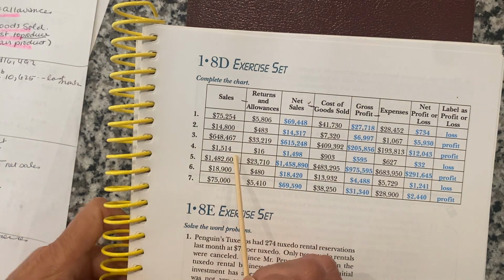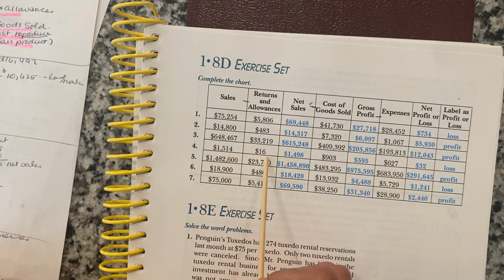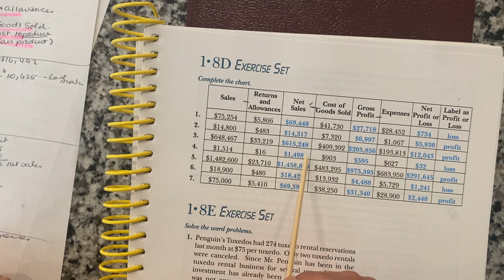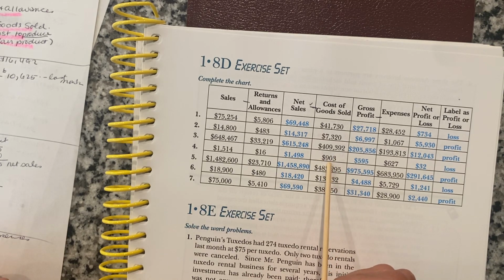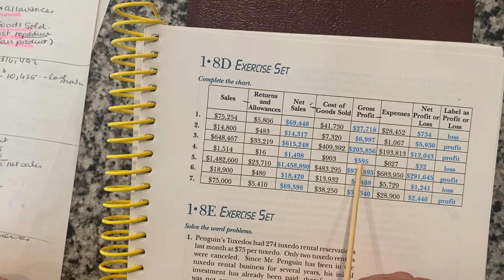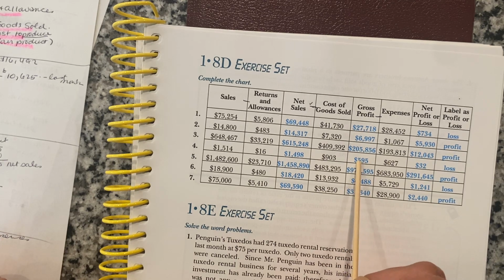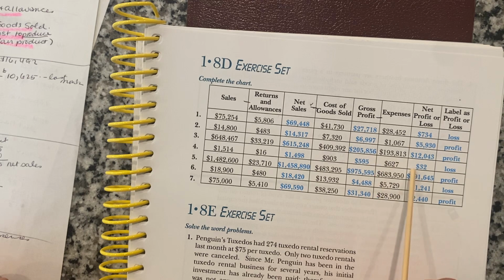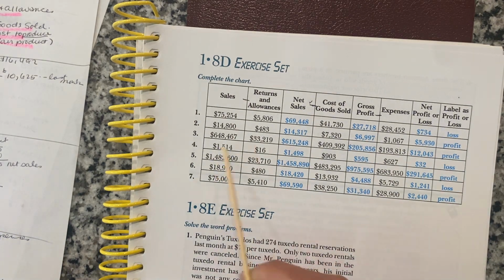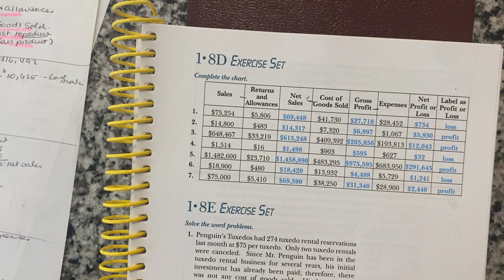It looks like $1,514, and you had $16 worth of returns, so you had $1,498 net sales. And this is what you paid for your merchandise here. Your cost of goods, you subtract that, you get gross profit was $595. But your expenses were $627. So it looks like the expenses are more. So when you subtract these two, you're going to get $32, but it's going to be a loss. You lost $32. So I'm not going to do the other ones, but you see how you go through each one.